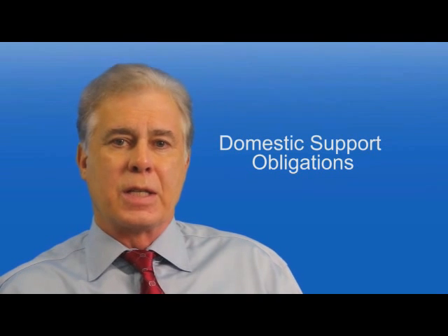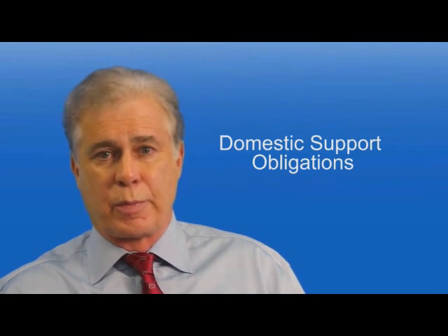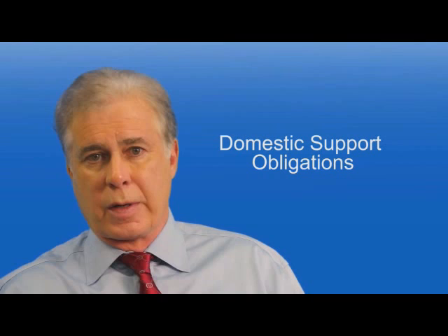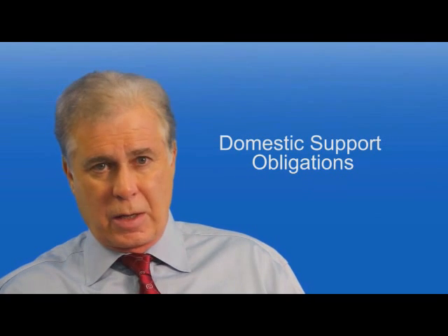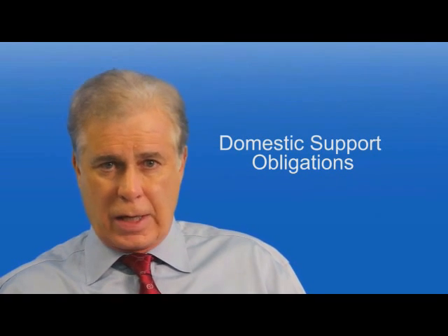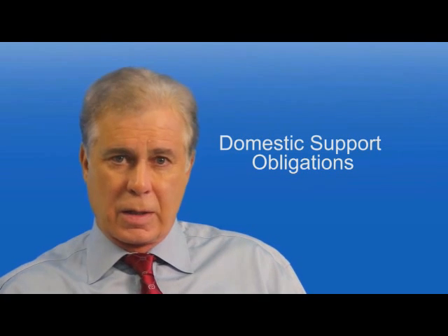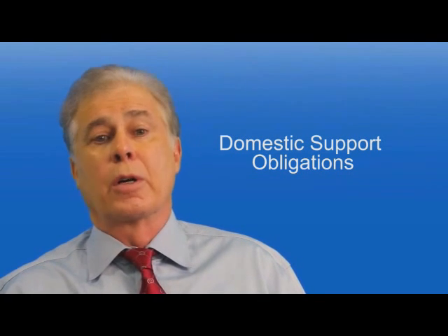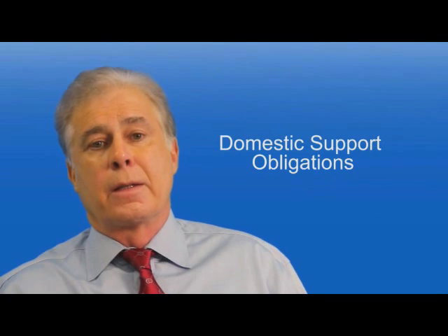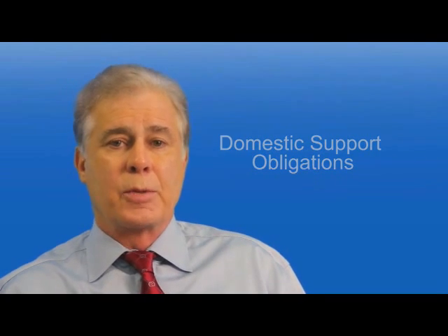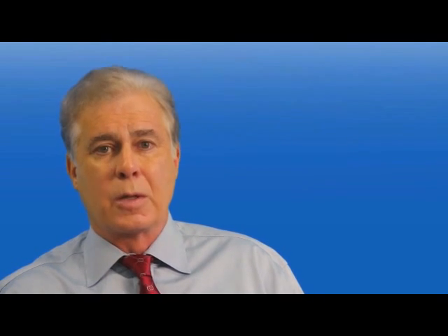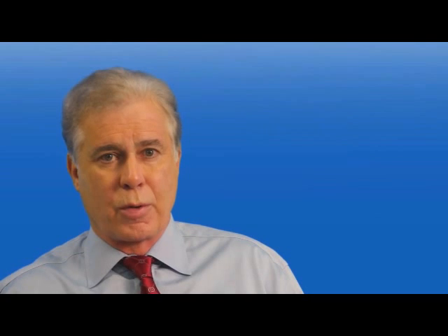Bankruptcy Code defines a DSO as a debt in the nature of support, maintenance, or alimony owed to a spouse or ex-spouse or child or such child's parent or the legal guardian or responsible relative or a governmental unit. And this debt is established or subject to establishment in a separation agreement, divorce agreement, property settlement agreement, or other court order. It doesn't have to actually be a court order, but it has to be this type of debt. It's basically any debt in the nature of support.